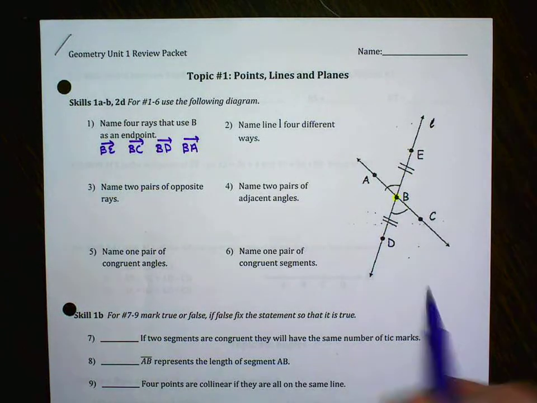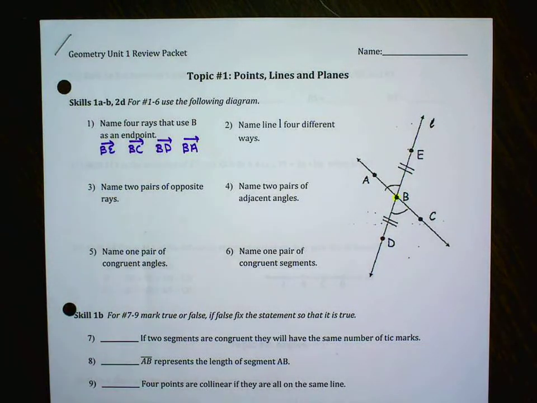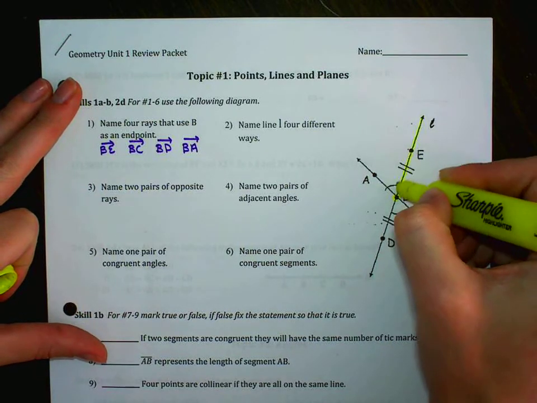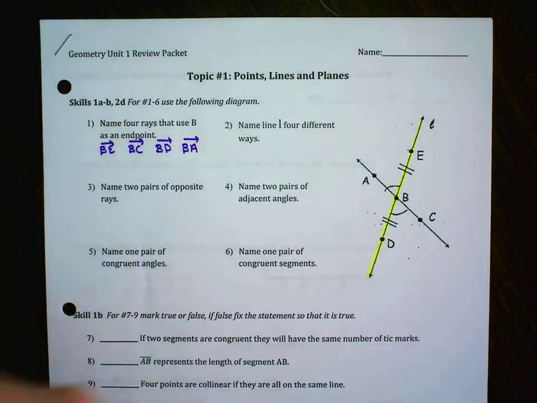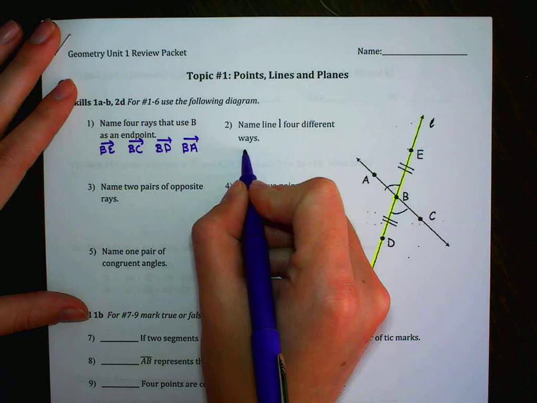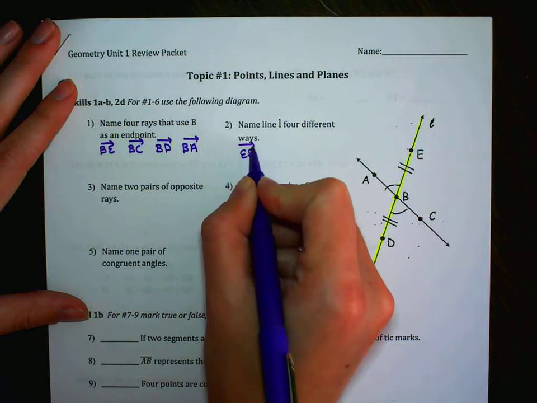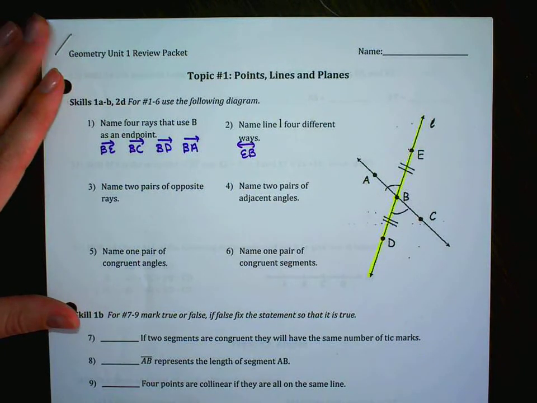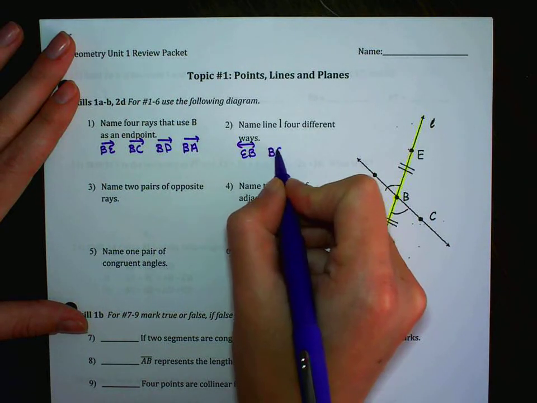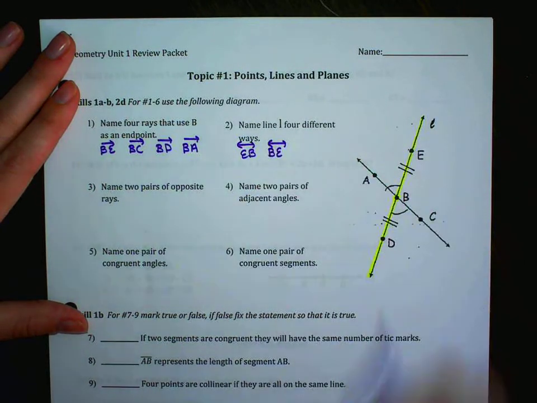Okay, number 2, name line L 4 different ways. This line here is line L. So if I'm going to name line L, I need to use 2 points on that line. So we could use E and B. Now my symbol has to have the 2 arrows to show that the line's going on forever. I could do it backwards and do line BE. That's another name for the same line.